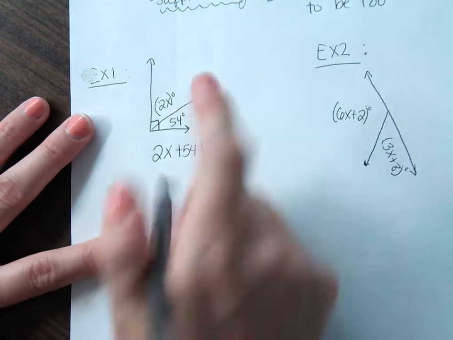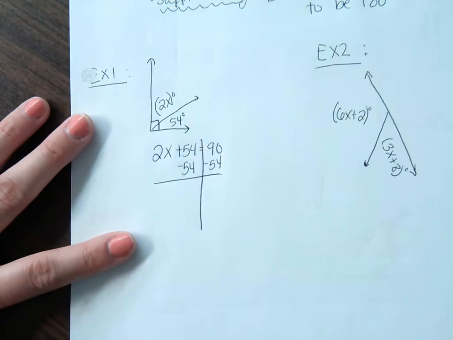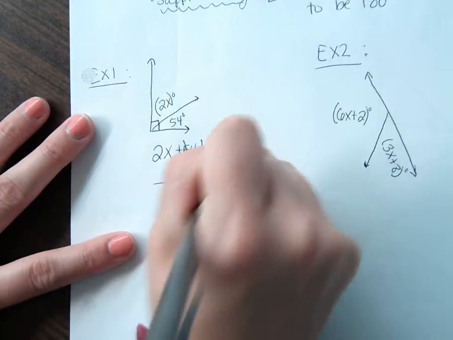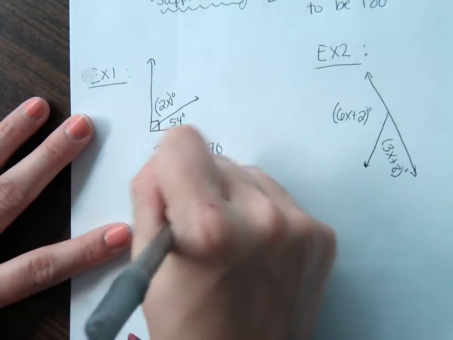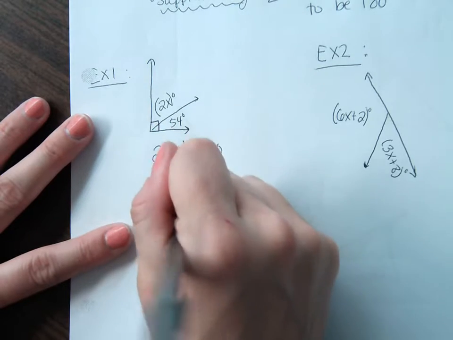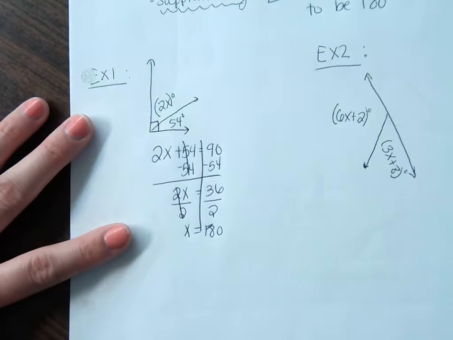So we have to solve a two-step equation. So I subtract 54 from both sides. That leaves me with 2x equals 36. I divide both sides by 2. And we have x equals 18 degrees.